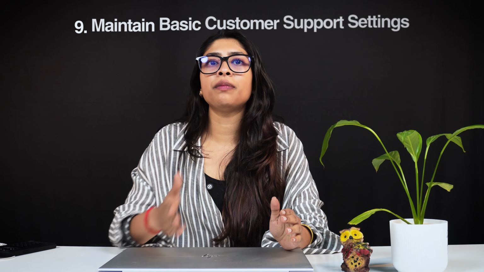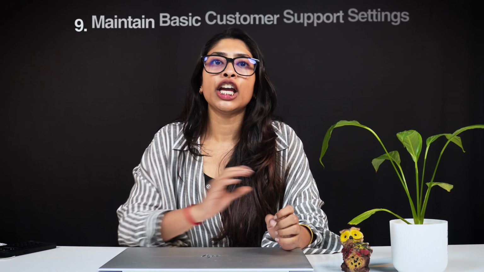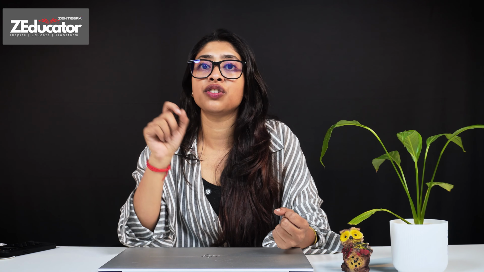9. Maintain basic customer support settings. If you use Zoho Desk, your support process will also evolve. You may need to add a new ticket category, change ticket priority, update a response template, assign a category to another team, add another support agent, or modify a simple SLA. These are common operational changes. Your support team should not feel helpless every time the process changes slightly. They should understand the basic system they use every day.